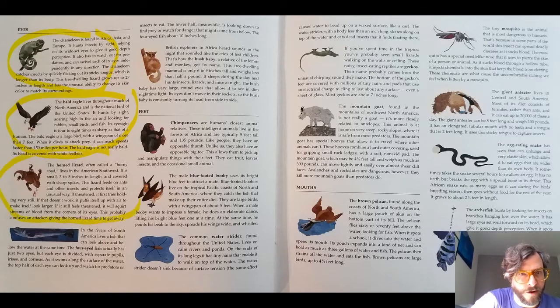I wanted to find out about this. Why does it squirt blood from its eyes? The horned lizard, often called a horny toad, lives in the American Southwest. It's small, 3 to 5 inches in length, and covered with sharp spikes. This lizard feeds on ants and other insects and protects itself in an unusual way.